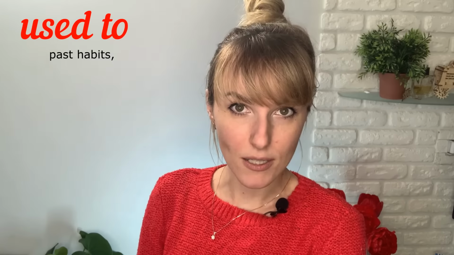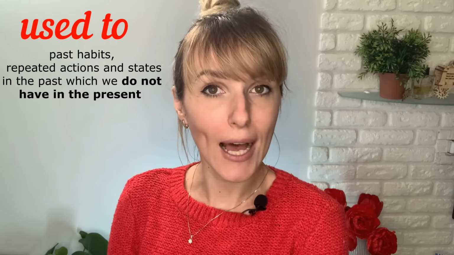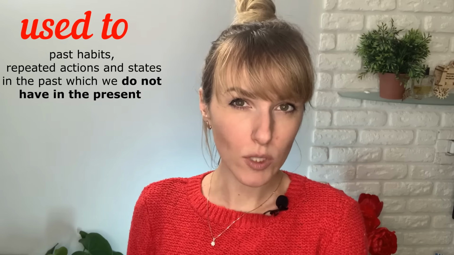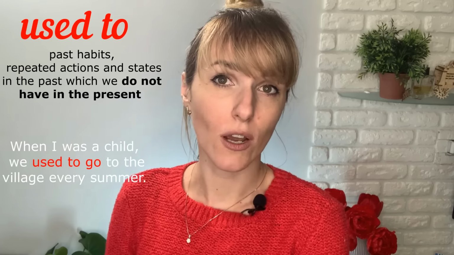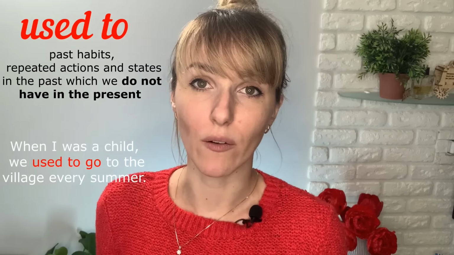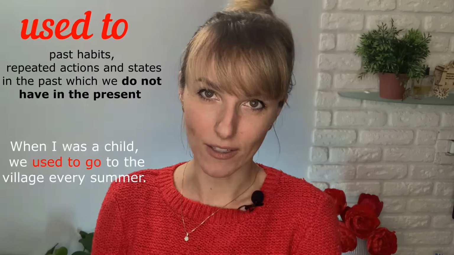So we use the structure used to when we talk about past habits or some repeated actions in the past which we don't have anymore in present. For instance, when I was a child, we used to go to the village every summer. I'm not a child anymore, and we don't go to the village for the whole summer period. We occasionally visit our cottage.